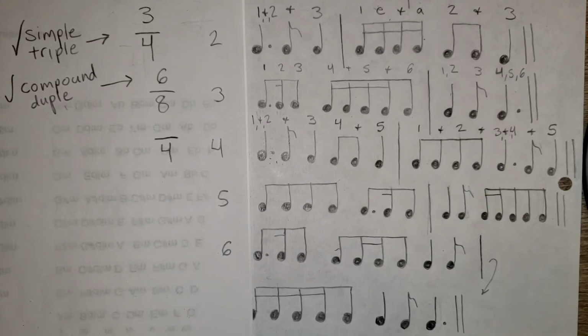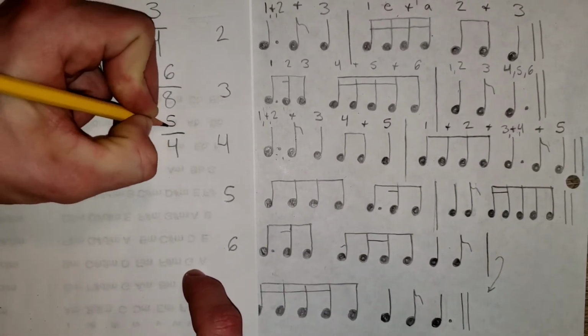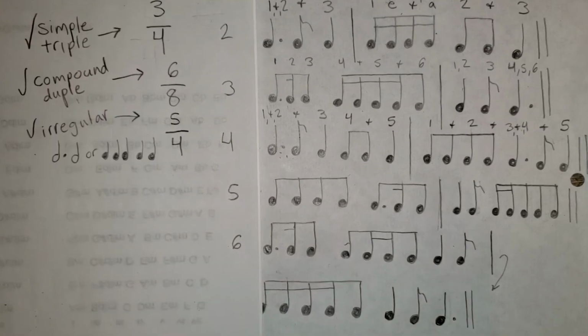Okay, and we have the same dotted quarter note right here. So in both of these, we have 5. So 5 quarter notes, known as 5/4, is an irregular time.